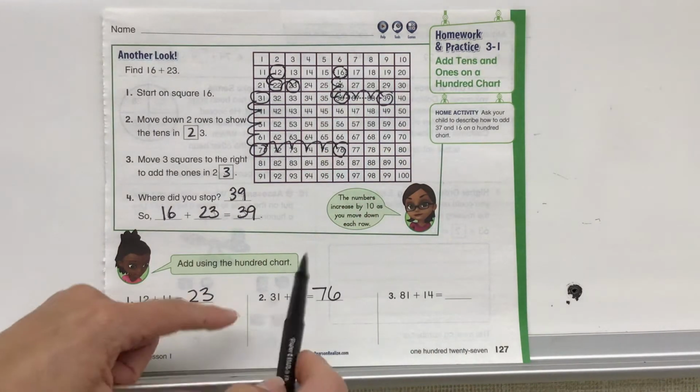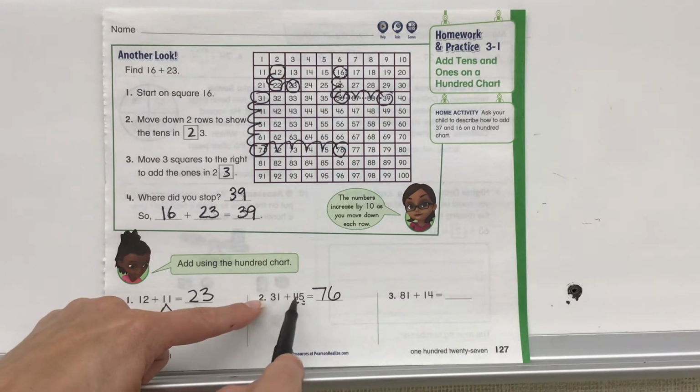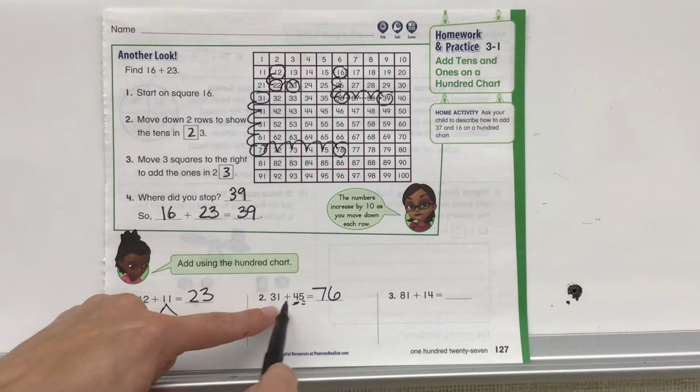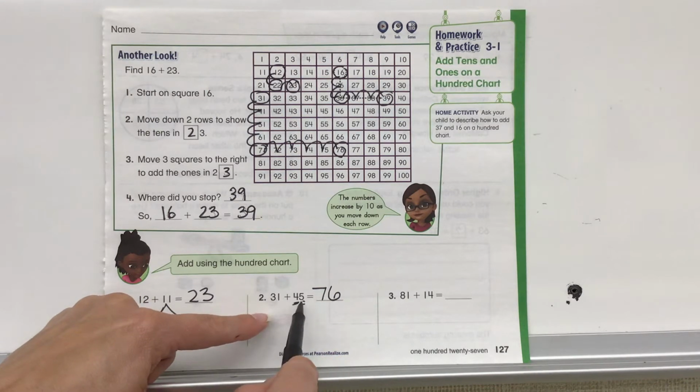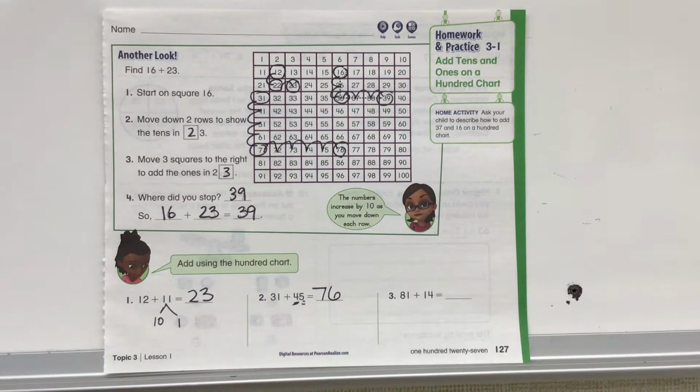And again, I can check this. 3 tens plus 4 tens is 7 tens. 1 one plus 5 ones is 6 ones. So I can take a look even in the place value, and it can help me check my answer.